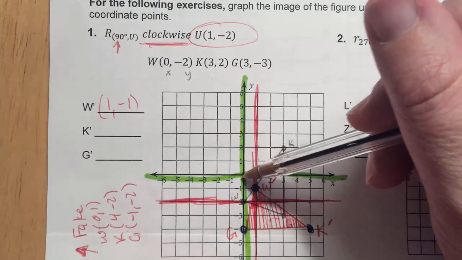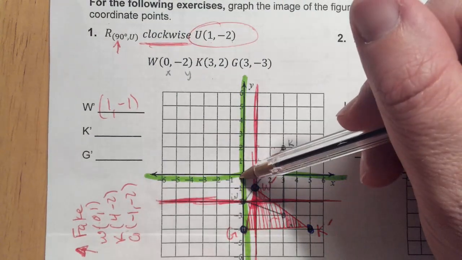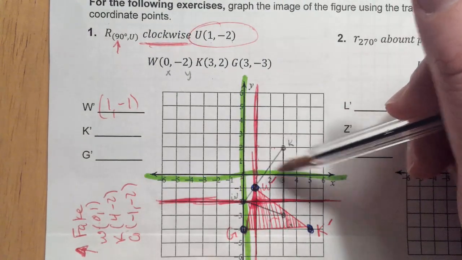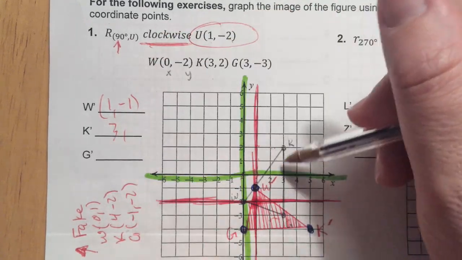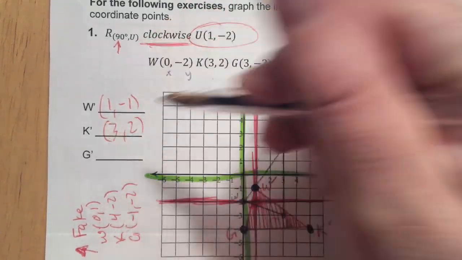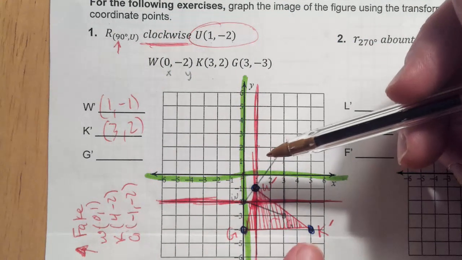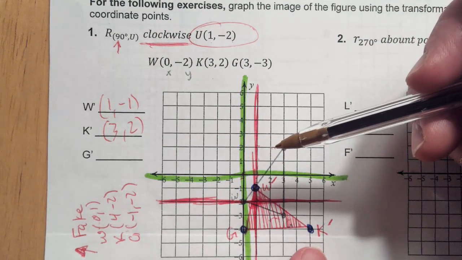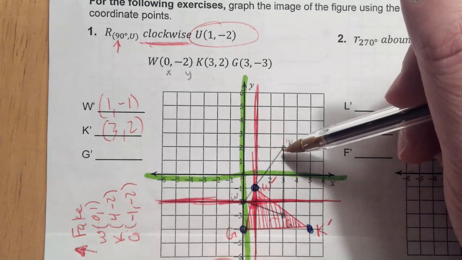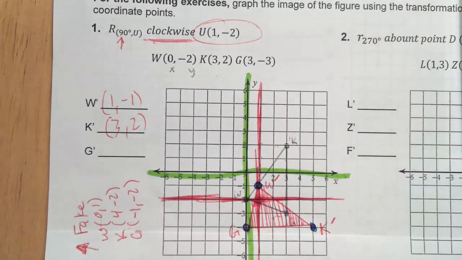Okay, my K would be at +1, 2, 3, +2. Oops, sorry, it's supposed to be red. Momentary freak out.